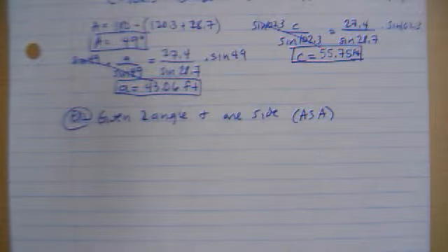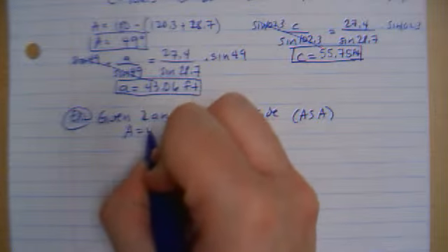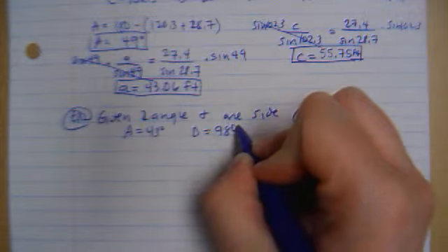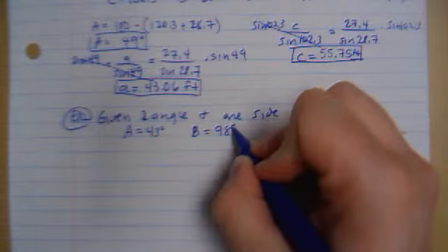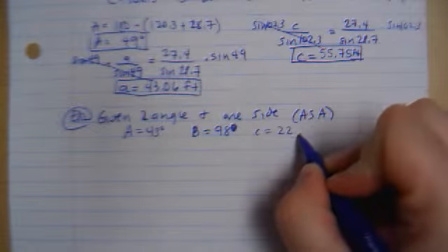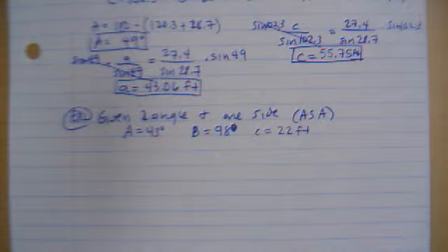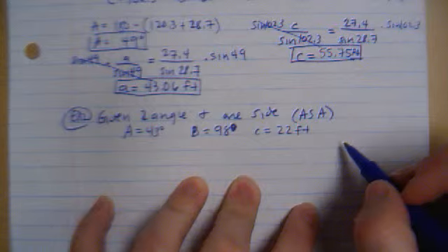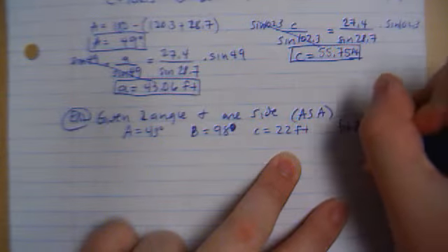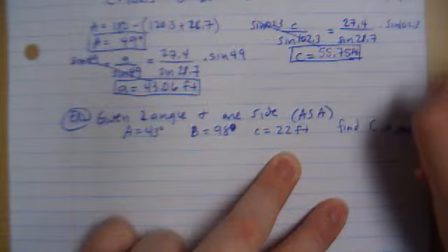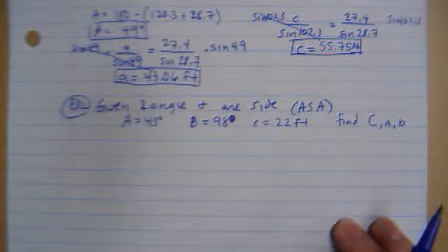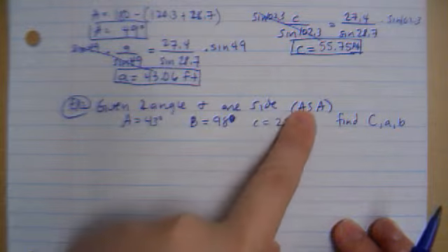Here I'm given A is 43 degrees, B is 98 degrees, and little c is 22 feet. If you look, I'm given all different letters, so I need to find big C, little a, and little b. Anytime you have all different letters, that means it's going to be ASA.